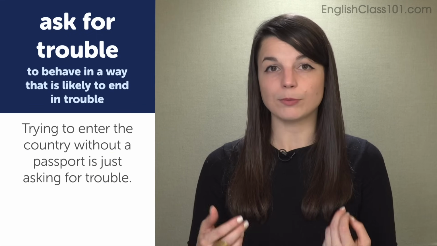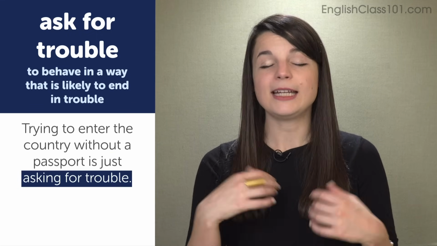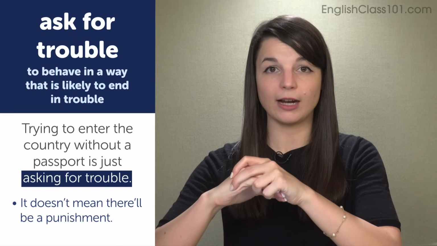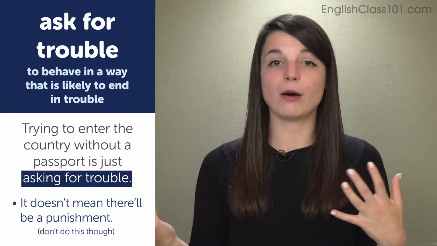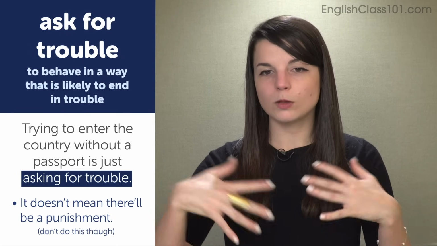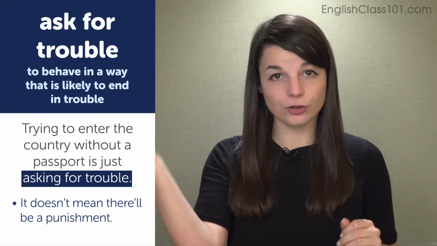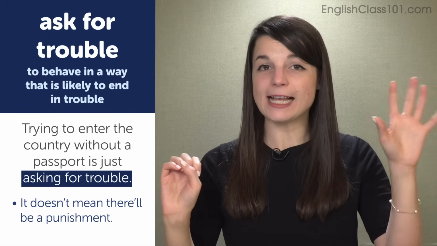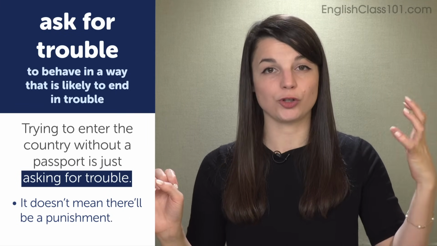In the second example, trying to enter the country without a passport is just asking for trouble. It doesn't necessarily mean that there will be a punishment for trying to enter the country. While it might be likely that trouble does result or that punishment does result, it's more general to say just asking for trouble. So this action, trying to enter the country without a passport, is just asking for trouble, is inviting some troubling situation to occur.